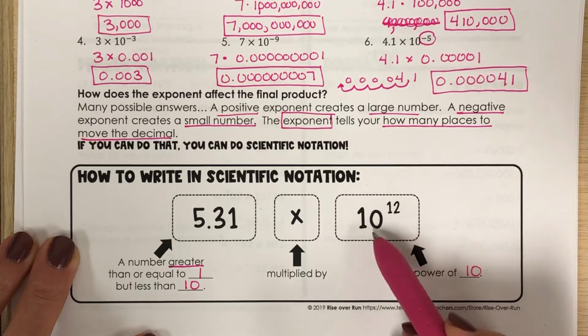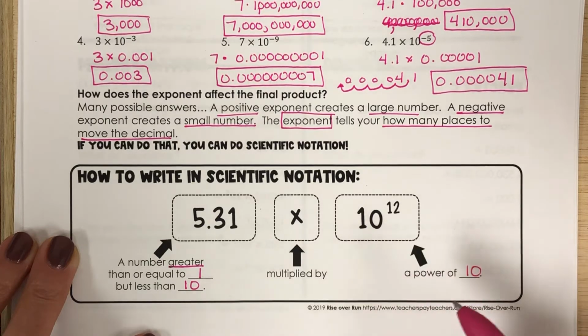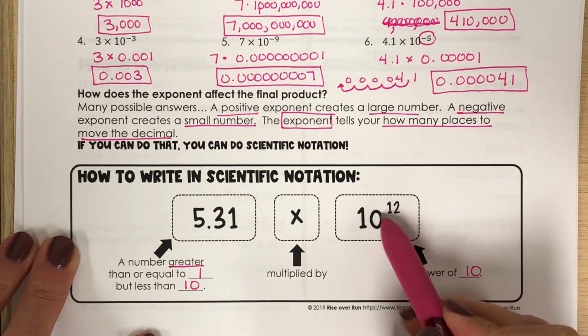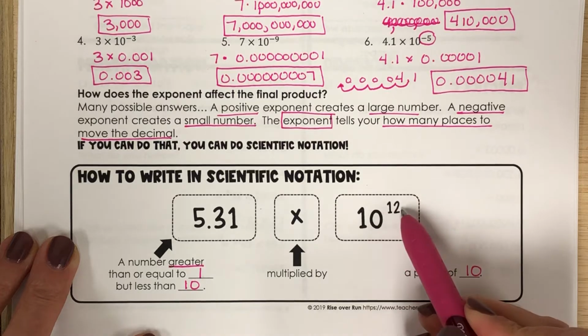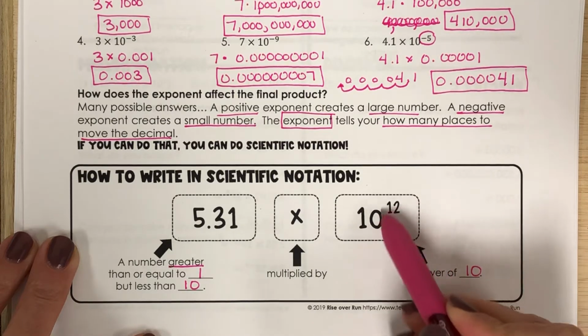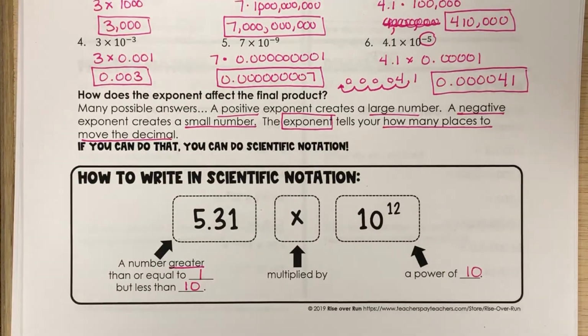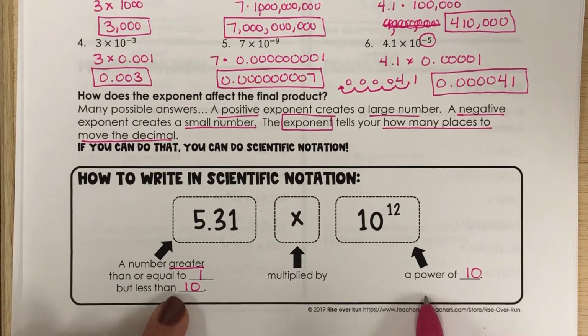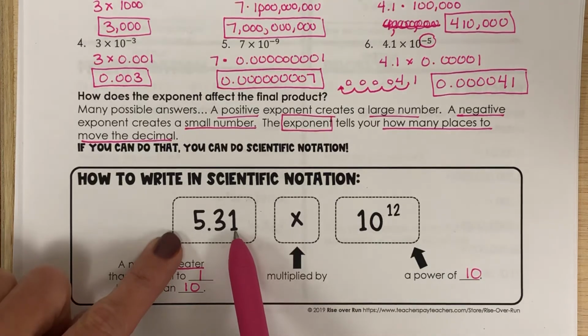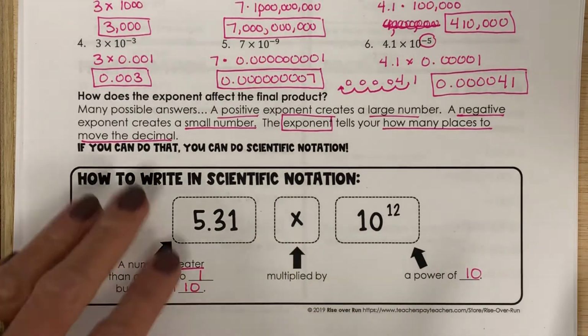10 to the second, 10 to the 12th, 10 to the negative third. The bigger this exponent, obviously the bigger your number. If this exponent is a negative, that means you have a very small number. So that is your basis for scientific notation. This number has to be in between 1 and 10, not including 10, times some power of 10.